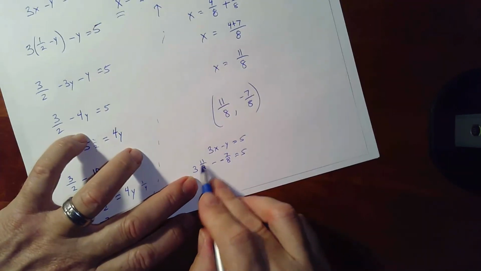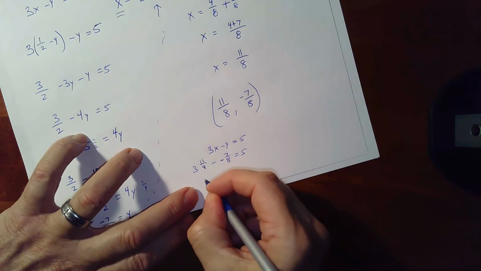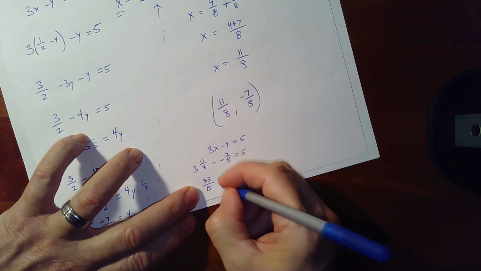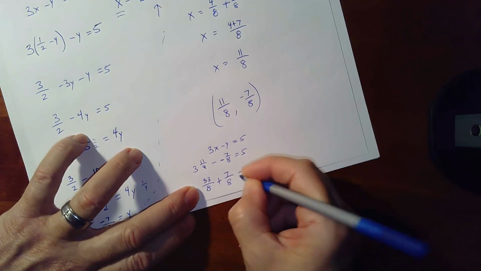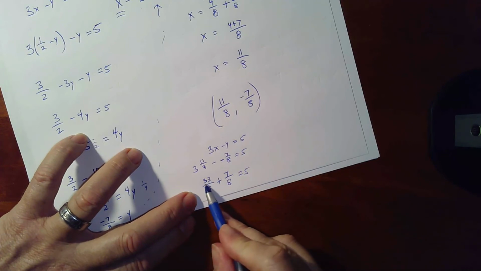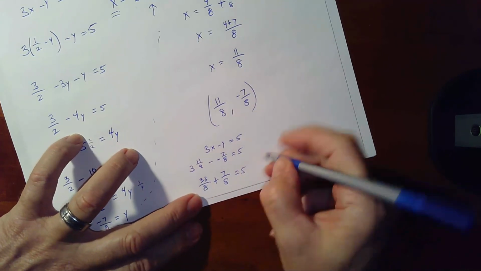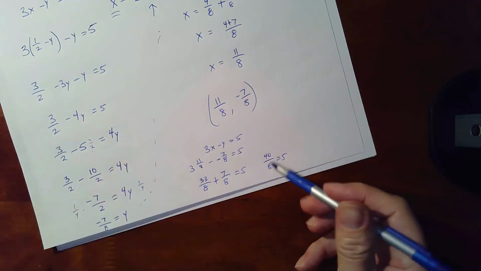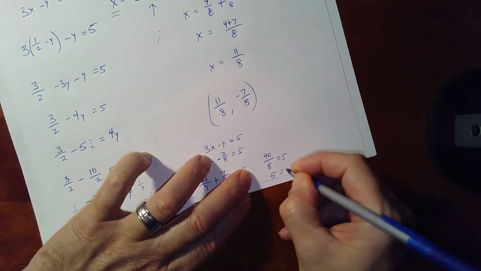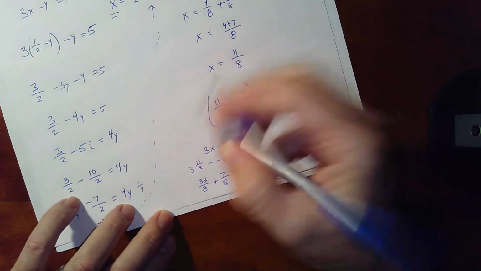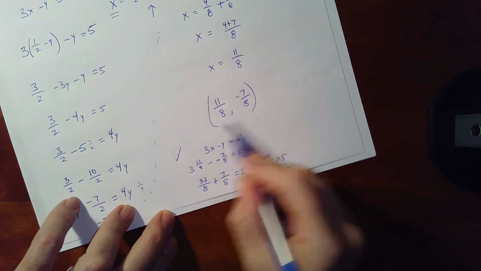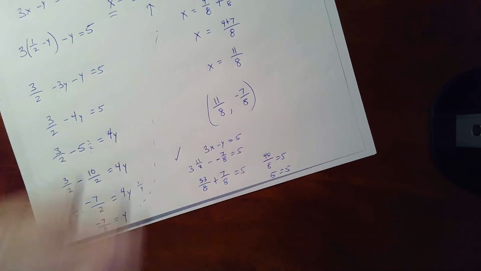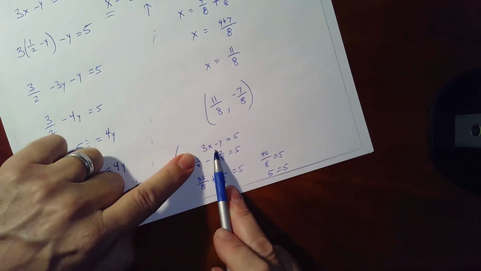Okay, so that's 3 times 11 is 33 over 8. Minus minus means plus 7/8 equals 5. 33 plus 7 is 40 over 8 equals 5. 5 times 8 is 40, right? 40 divided by 8 is 5, so 5 equals 5. So we're good. It satisfies the first equation. That point of intersection satisfied this one, and it has to. It's a point on the line, so that means it satisfied it.